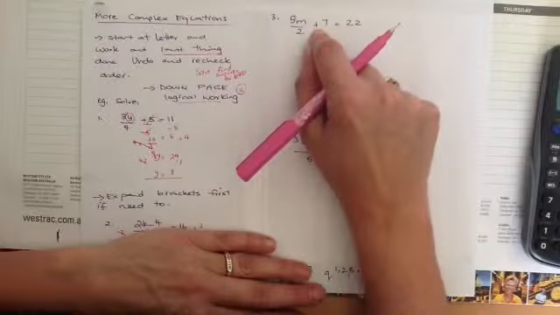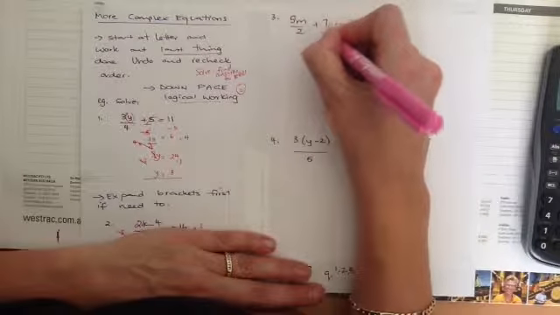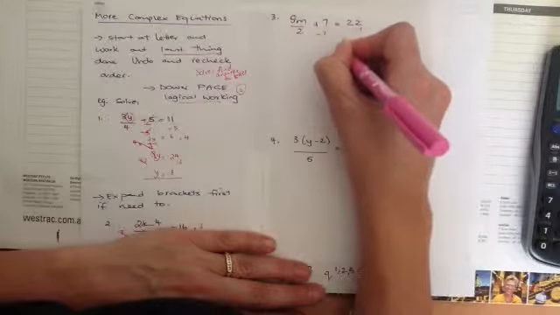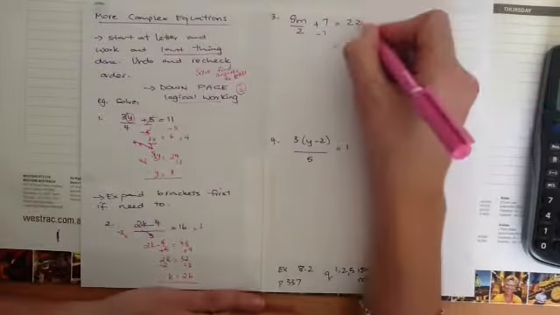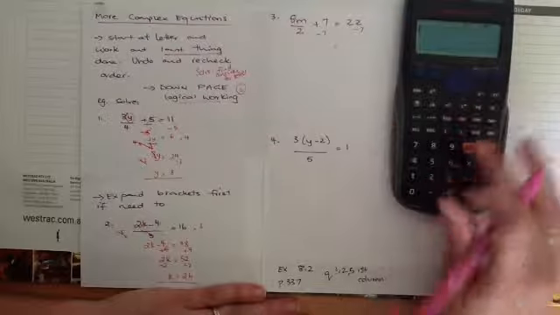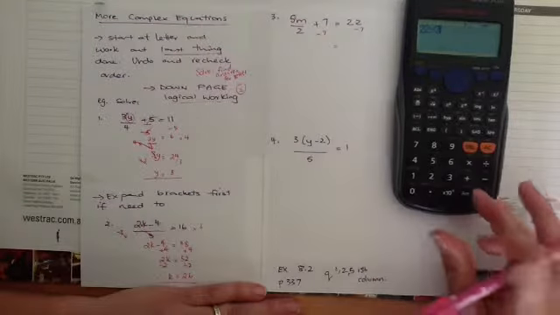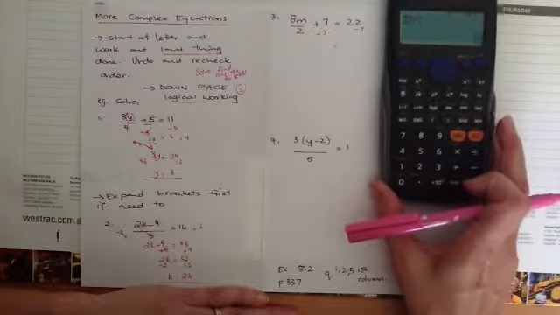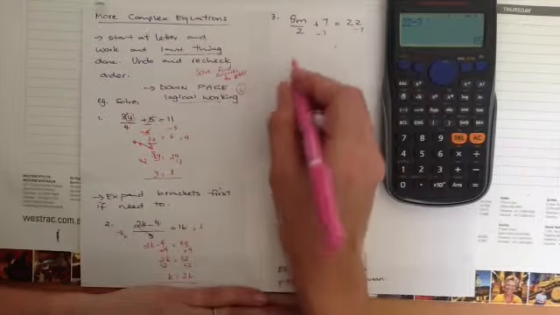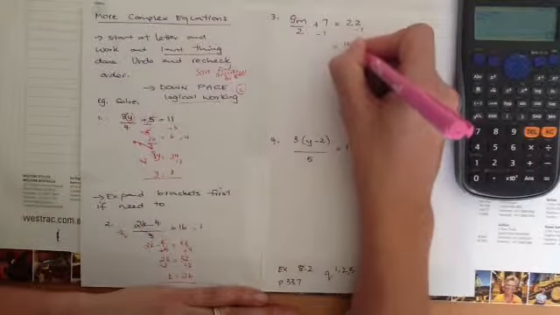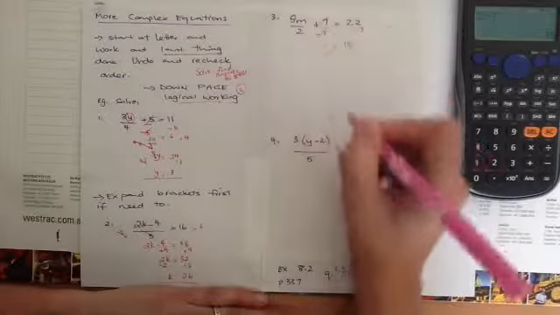In order to undo that last thing, the opposite of plus 7 is minus 7. What you do to one side, you must do to the other, lining up your equal signs. 22 minus 7. I don't really need to use my calculator, but I'm showing you that you can be using yours if you need to. 22 minus 7 leaves me with 15. Plus 7 and minus 7 cancel out.